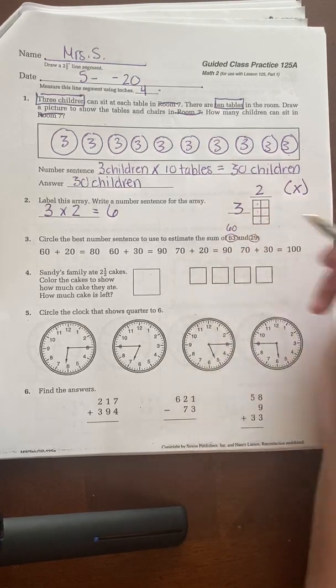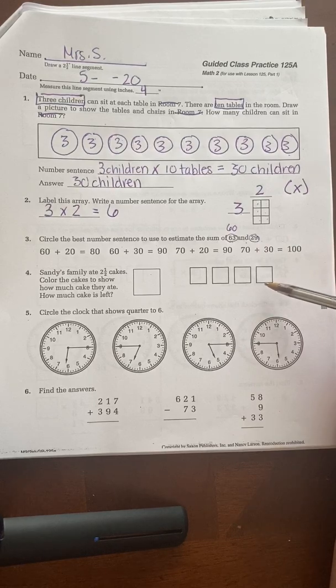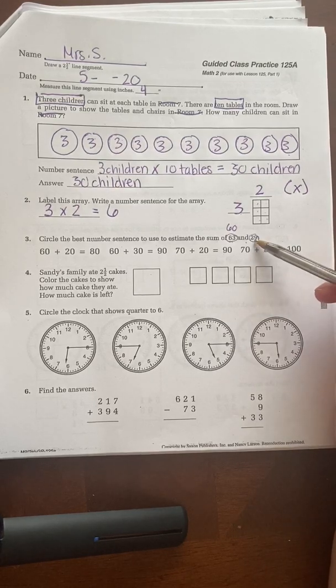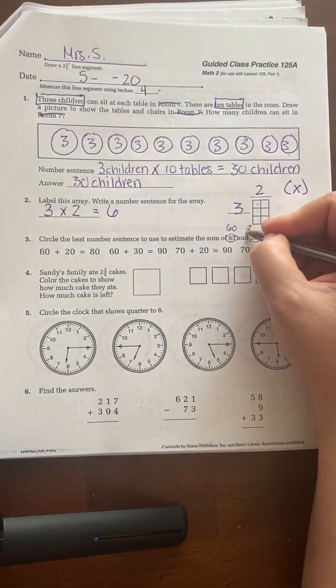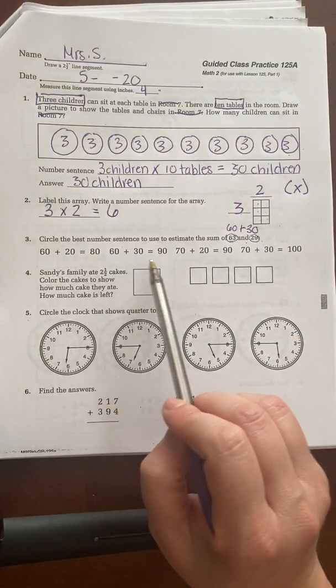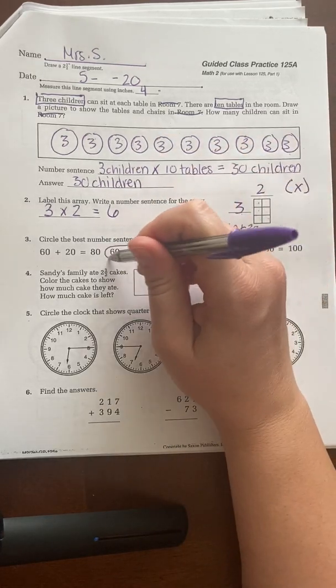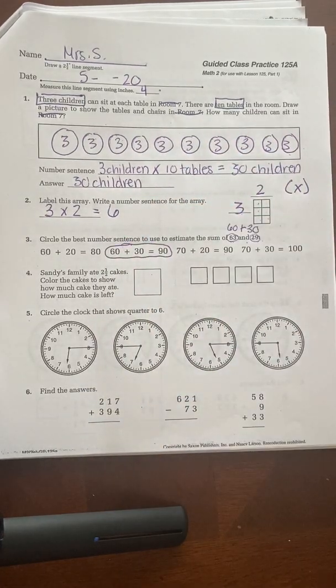That's only 3 away from 60. Let's look at 29. Is that closer to 20 or 30? 30, right? Because look, 29, one more, it's going to be 30. So I have to look for 60 plus 30. Do you see 60 plus 30 anywhere? Yeah, right here. Excellent.